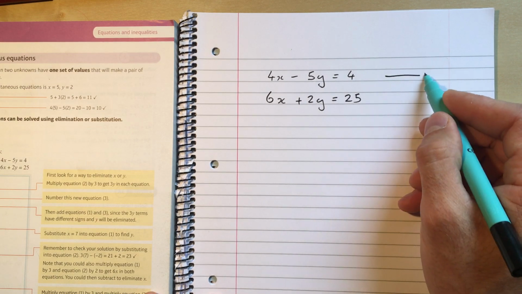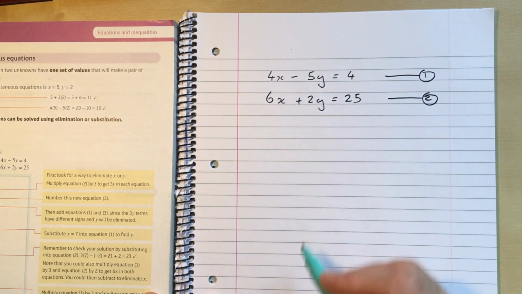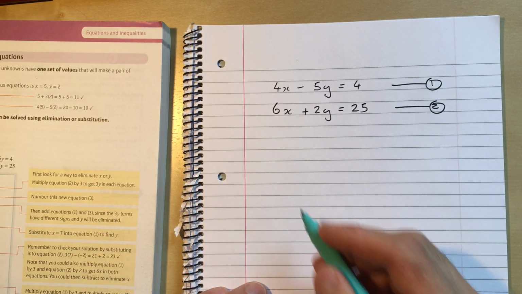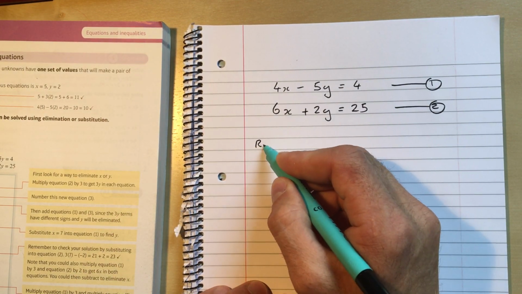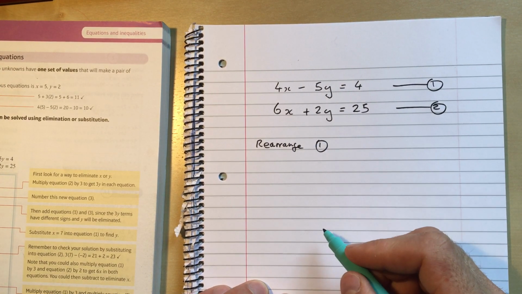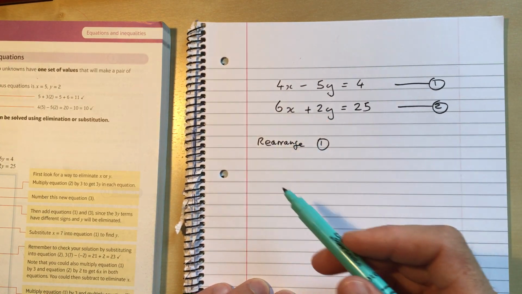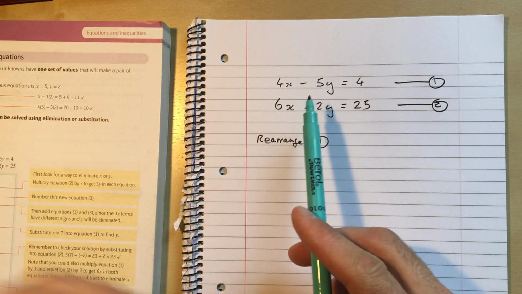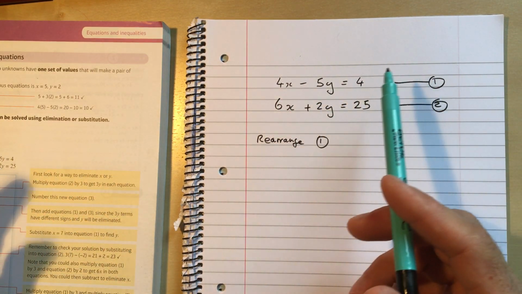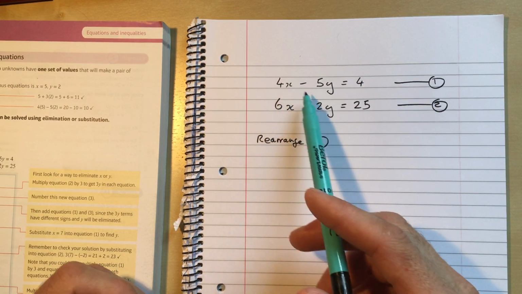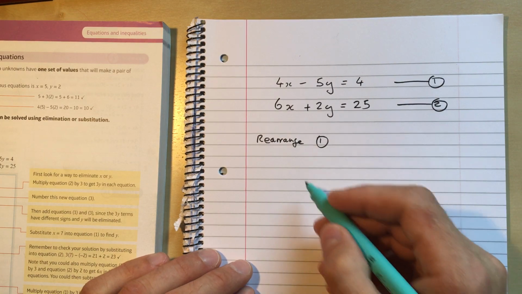I've got two equations. I'm going to label them equation number 1 and equation number 2. Now I need to take one of those equations. Let's say I'll take equation number 1 and I'll rearrange it. I'm going to rearrange it in such a way to get an x on its own or a y on its own, and it doesn't matter whether I'm getting x on its own or y on its own, either one. In this case, it doesn't look like there's an easy option. They've both got coefficients. So I'll get x on its own, why not?